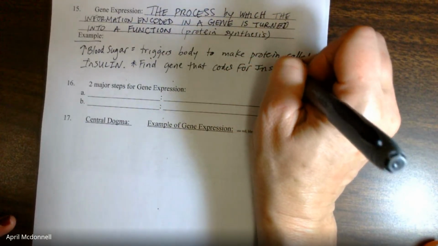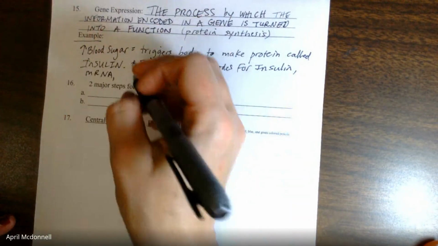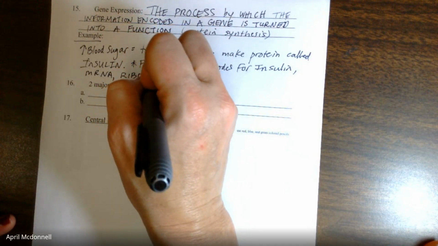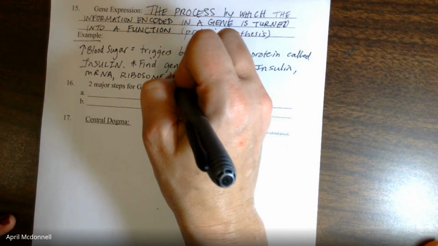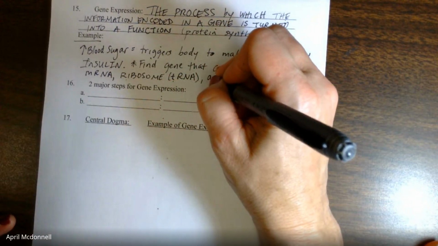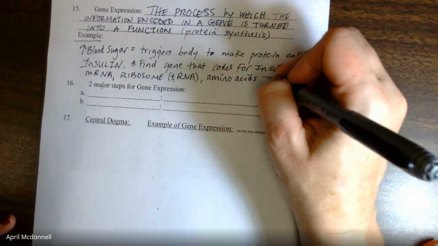It will make a copy of that gene by way of making a messenger RNA molecule. And then the messenger RNA molecule will deliver that code to the ribosome, which involves the function of the transfer RNA molecules. And then the amino acids within the protein will be joined together to build protein.